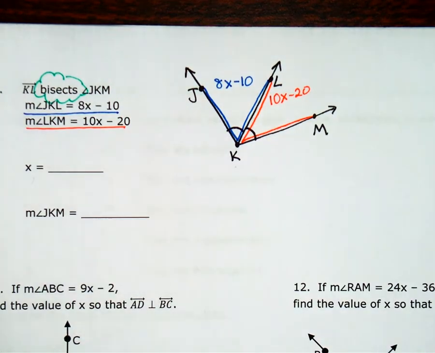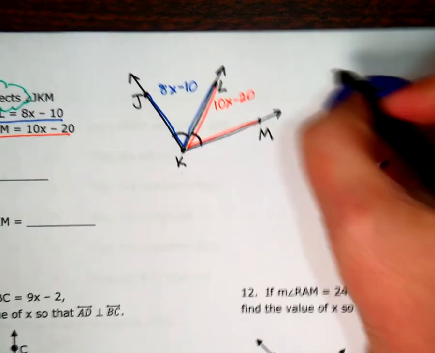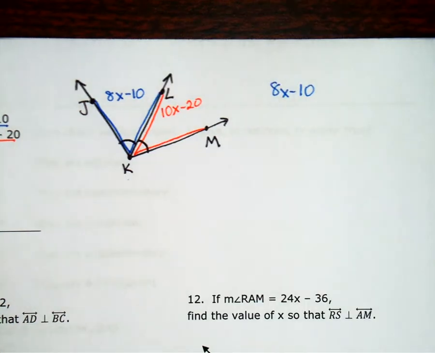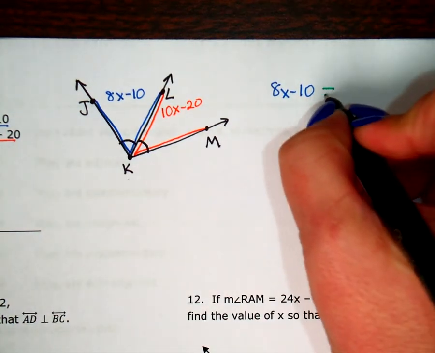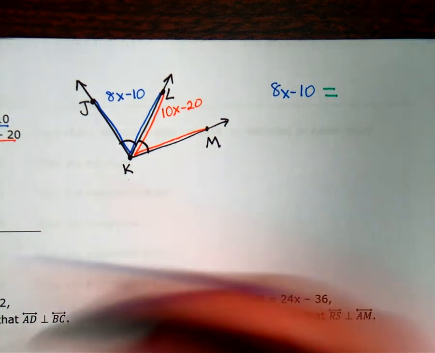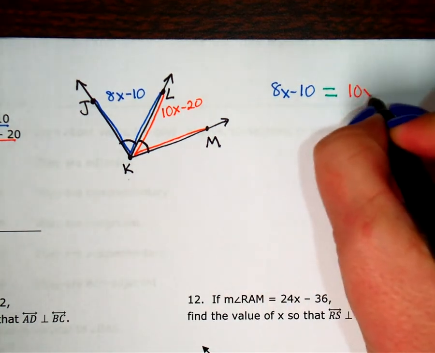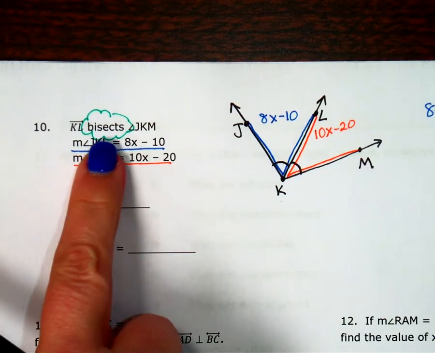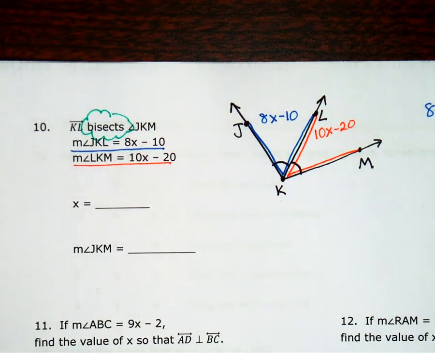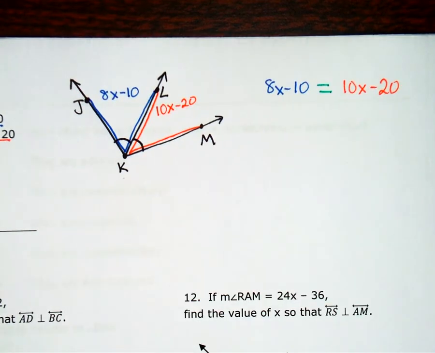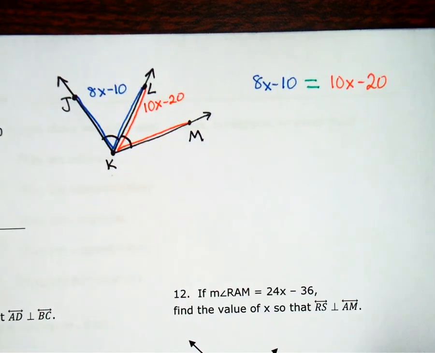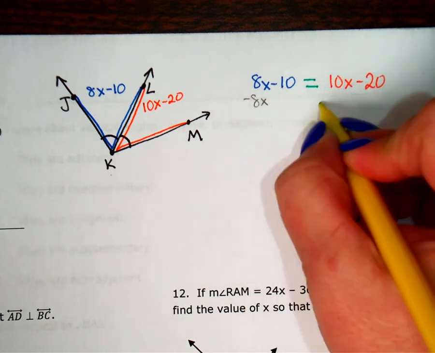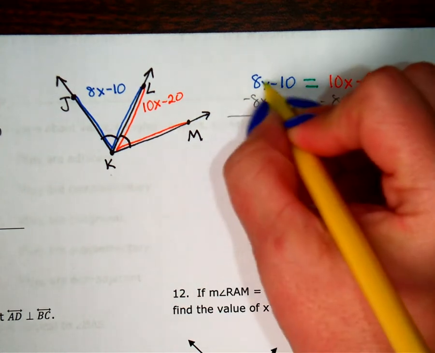So I can write 8x minus 10 is equal to 10x minus 20. And again, I can only put the equals there because I see the word bisect. Otherwise, I'd have to figure out how to add them together and what they equaled. Okay? All right, so from here, it's just some regular algebra 1. I'm going to move the 8x because 8x is smaller than 10x by subtracting it. I like to keep my x's positive when I can.